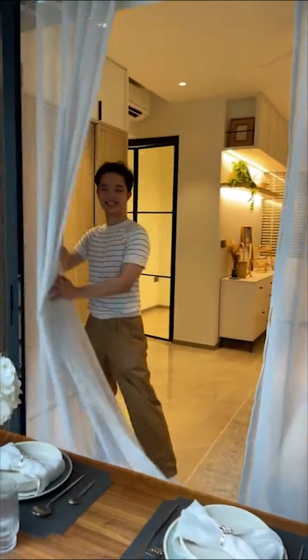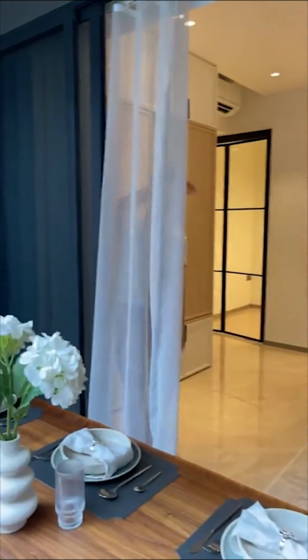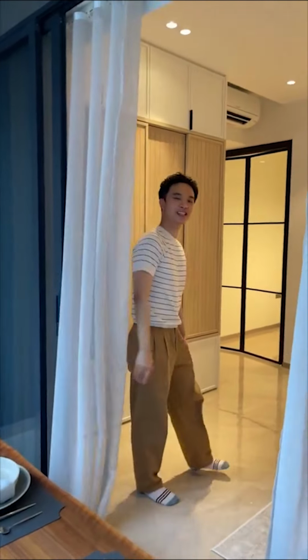Foyer. Then over here you can see, very nice. When the wind blows, or with your fans, it's also very nice and comfortable in the day.